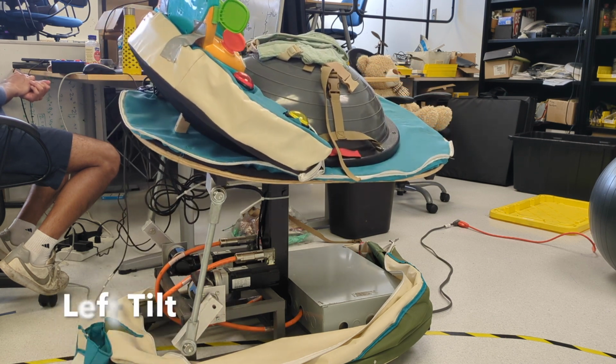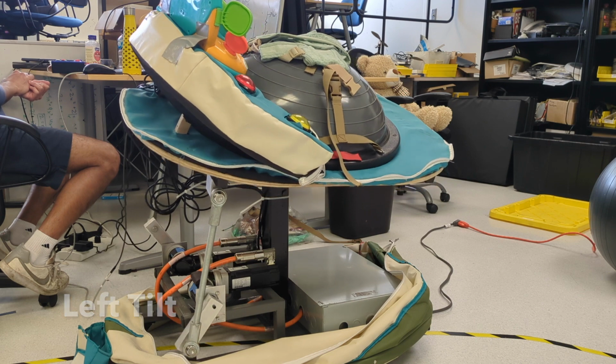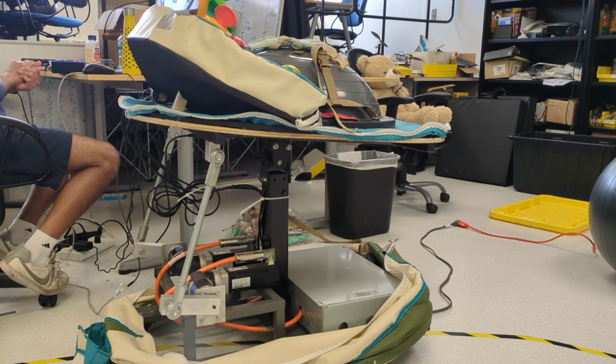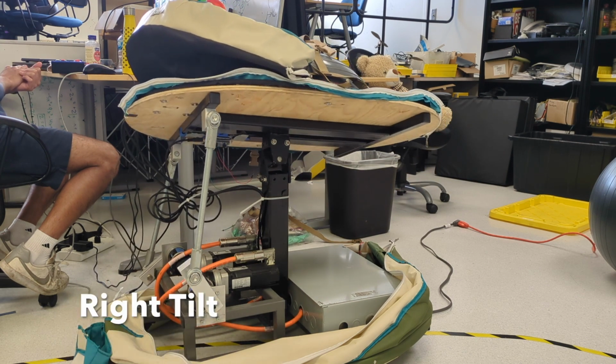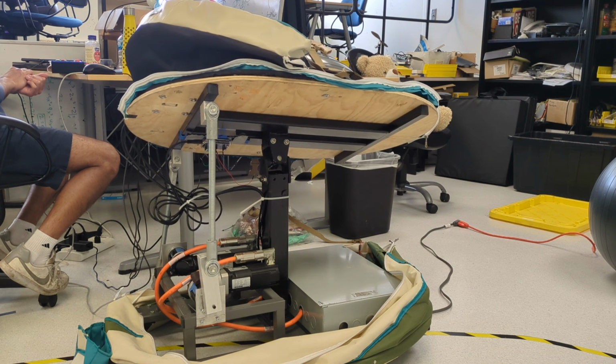Next, we have a left tilt, where the device will tilt to the left, allowing the baby to use its side muscles. And what good would a left tilt be without a right tilt to balance everything out?